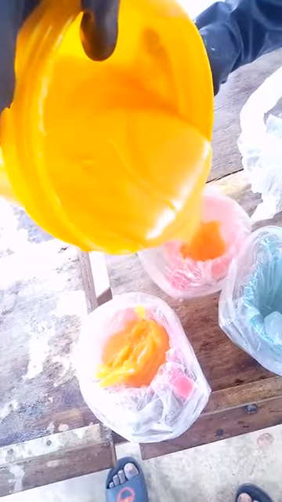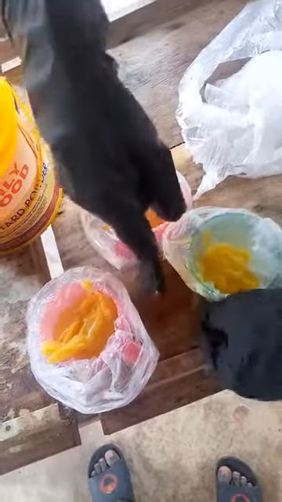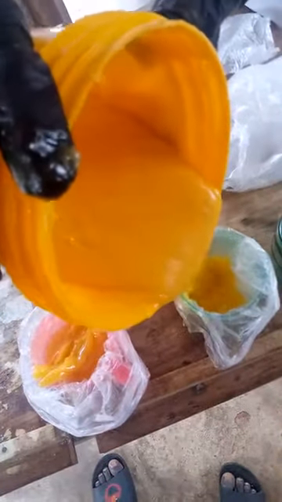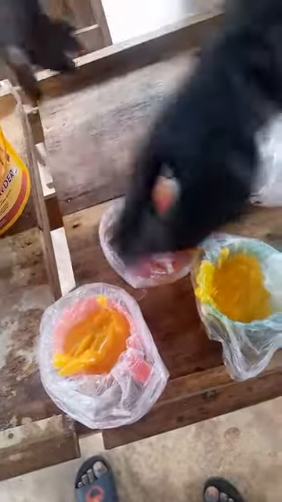As you are pouring, the soap will be going down, so you place another nylon in the cup, and another nylon in the cup. Then you start pouring. You pour it.